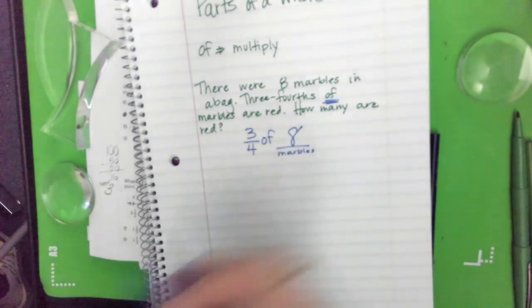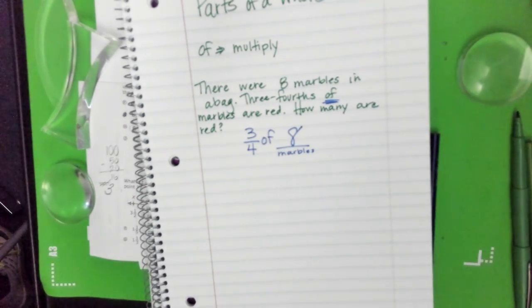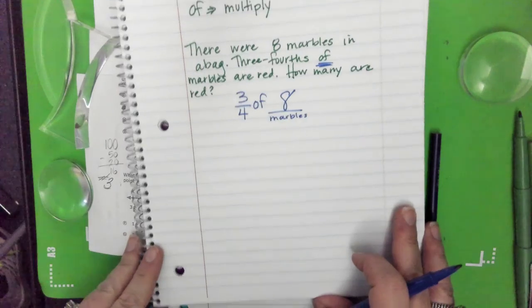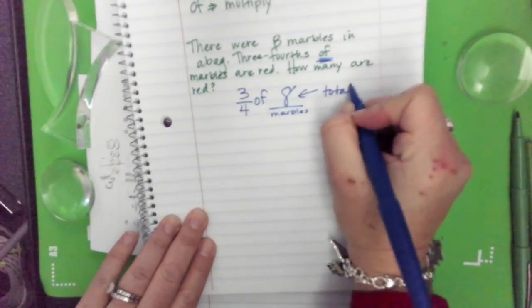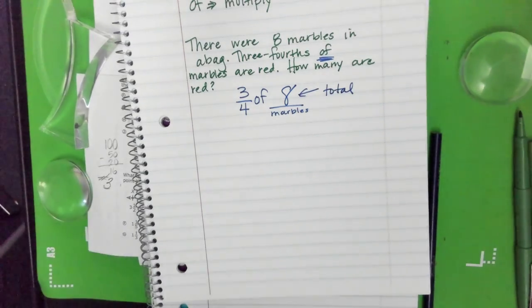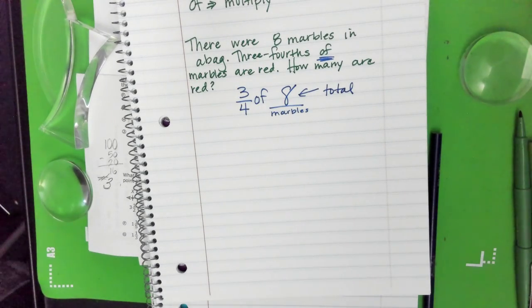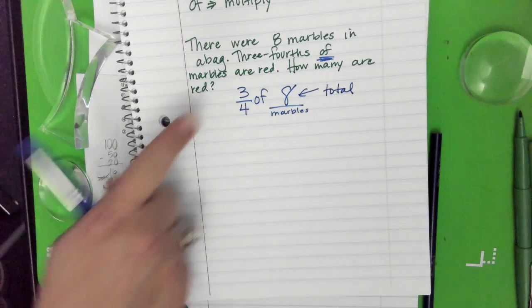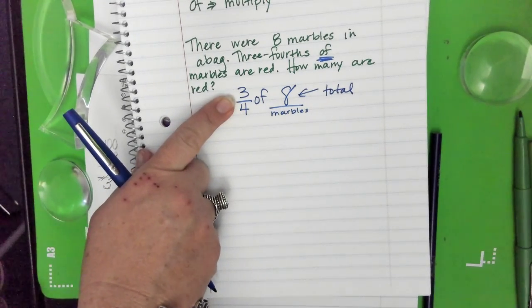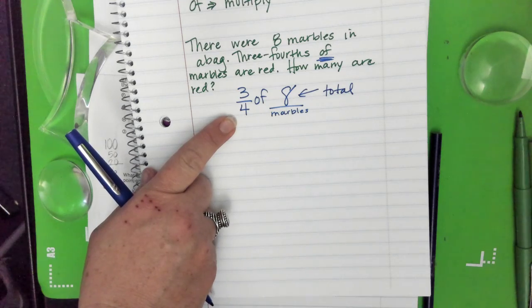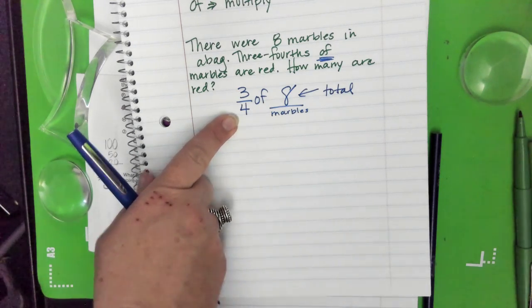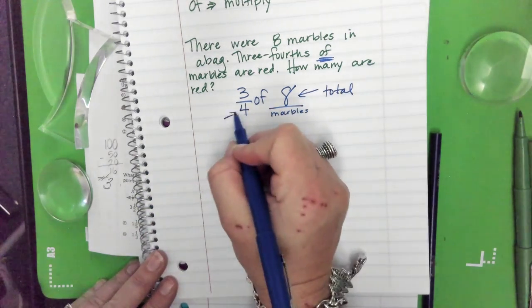Okay? So this is how I'm going to show you how to do this today. You're going to organize this in a way that's easy for you to understand. So this is my total. This is how many I have. I have to organize them. If I'm taking 3/4, that's my fraction. If I have 3/4, I'm taking a part of it. So if I'm going to organize my 8, I have to organize them in groups of what? In a group of 4. Okay? So this is my groups.